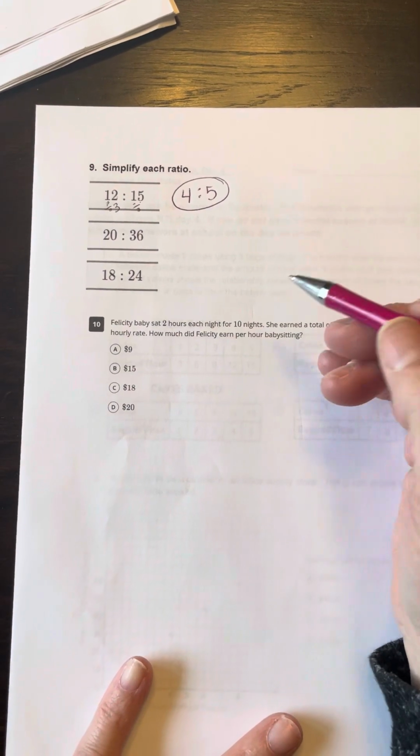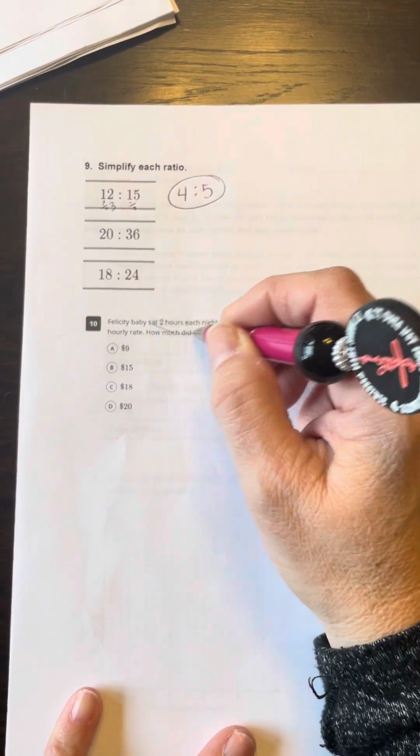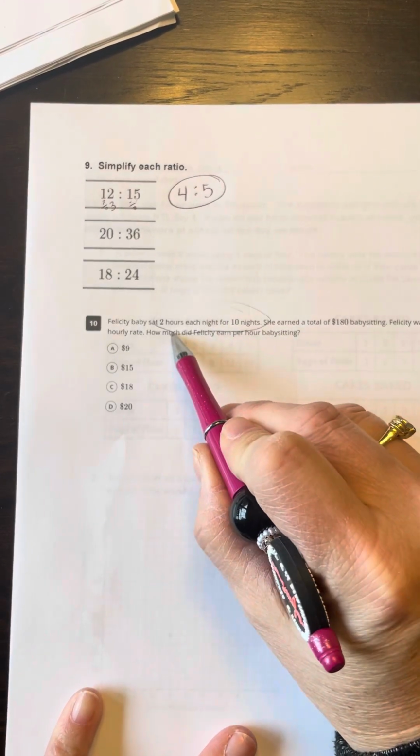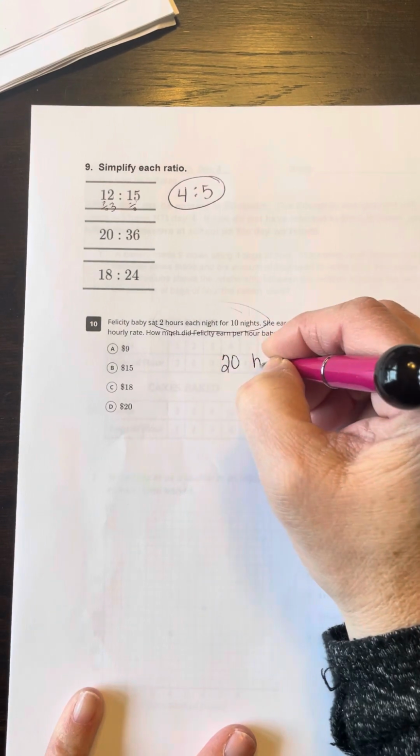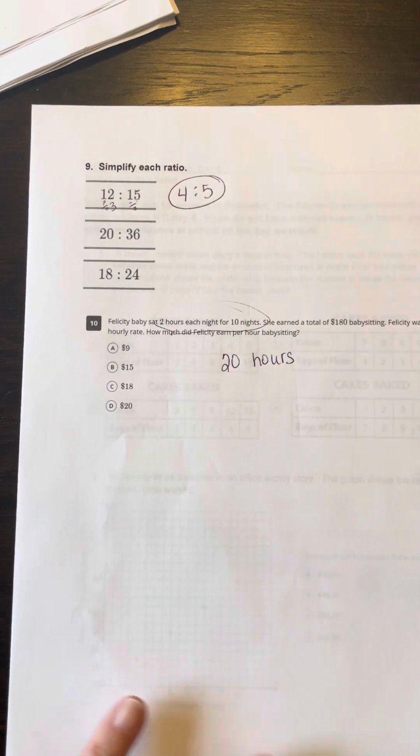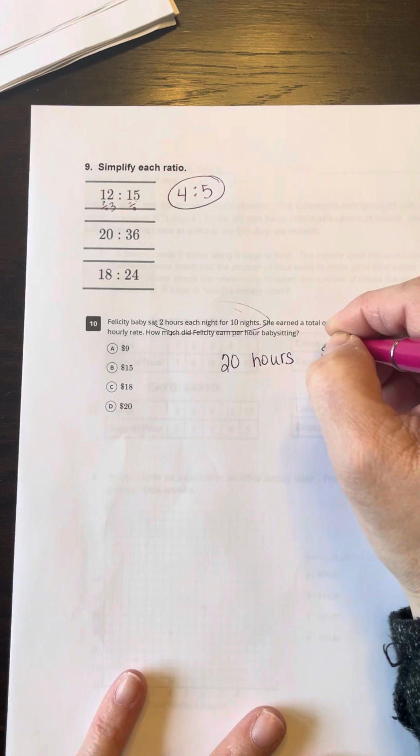Okay, first of all, it does not give you the total number of hours. You have to calculate that. So if you babysit 2 hours each night for 10 nights, that's a total of 20 hours. And she earned a total of $180.